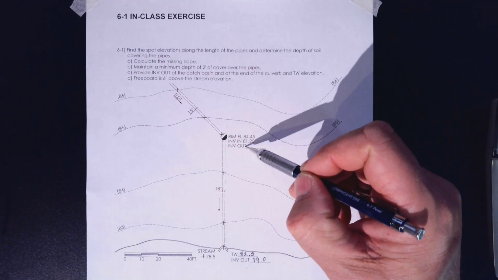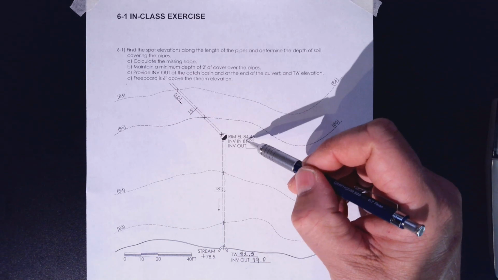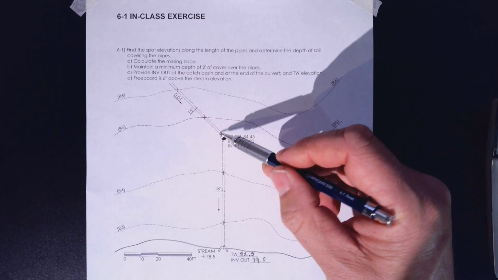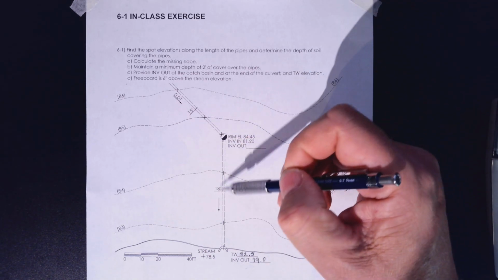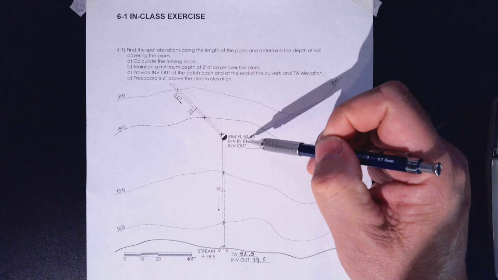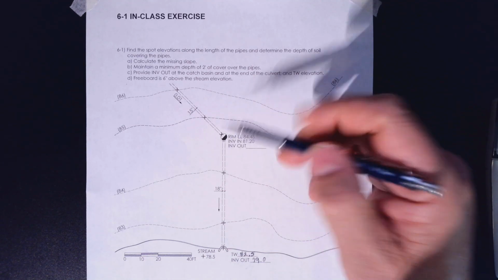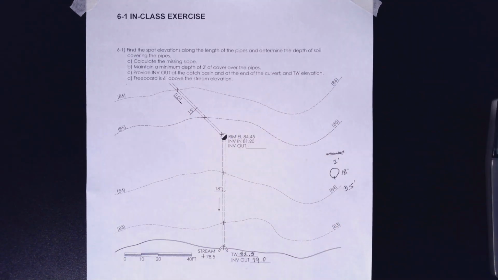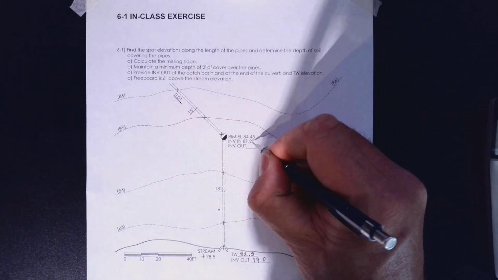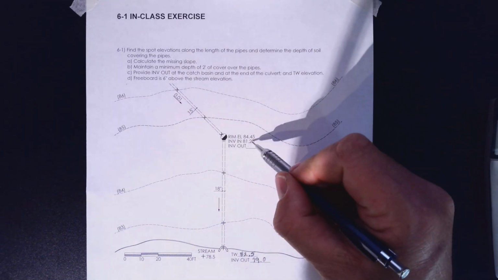So the invert out: if the invert in is 81.2 and there's 3 inches of difference, you have to subtract 3 inches from this to get the invert out. 3 inches is the same as 3 divided by 12, 0.25 feet. So just subtract 0.25 feet from this.